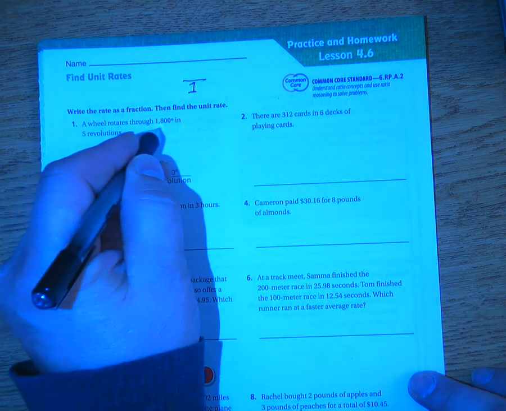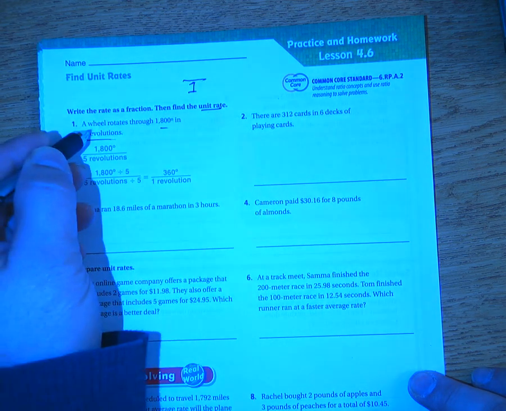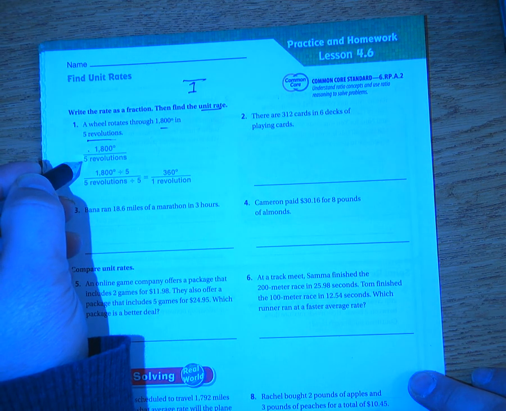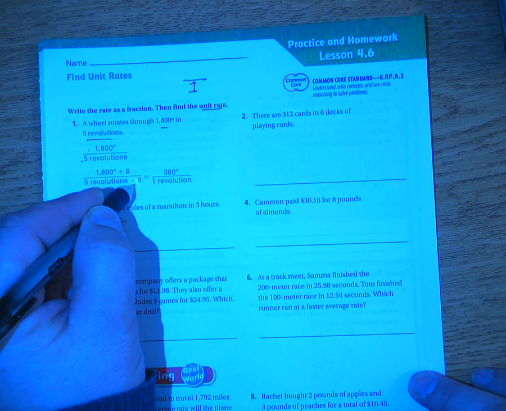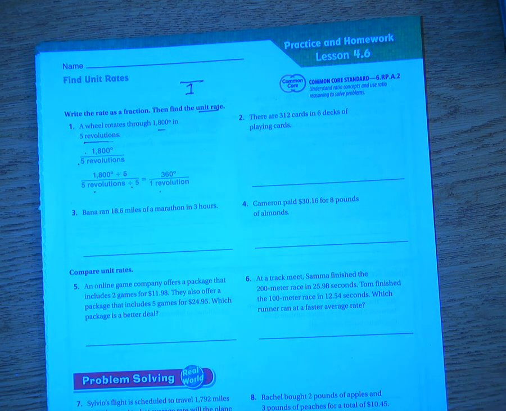A reel rotates 1800 degrees in 5 revolutions. So that is the rate, 1800 over 5. We're dividing both the numerator and denominator by 5 to find 360 degrees in 1 revolution.